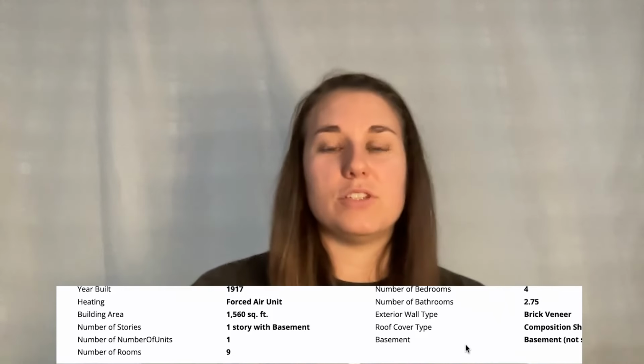Next, I'm going to look at the square footage. These tax records show that the square footage is 1,560 square feet. But if I look back at the email from the wholesaler, they said that the house was just under 3,000 square feet.